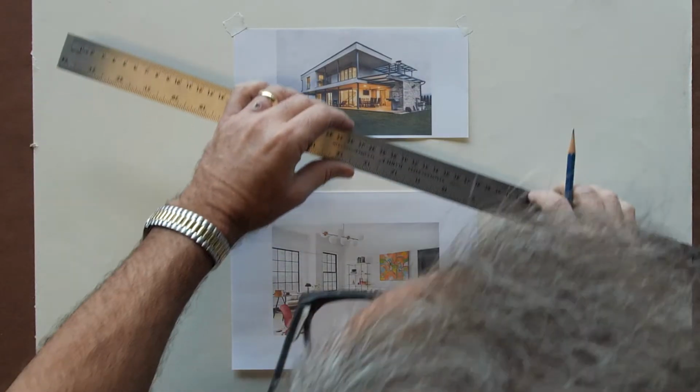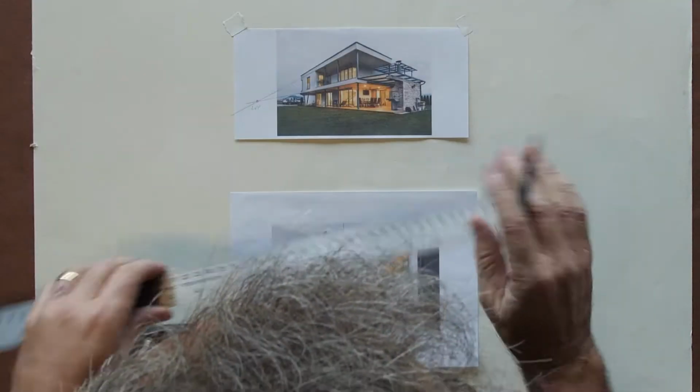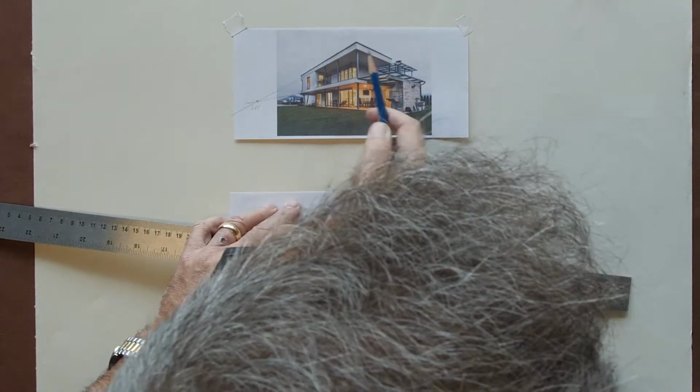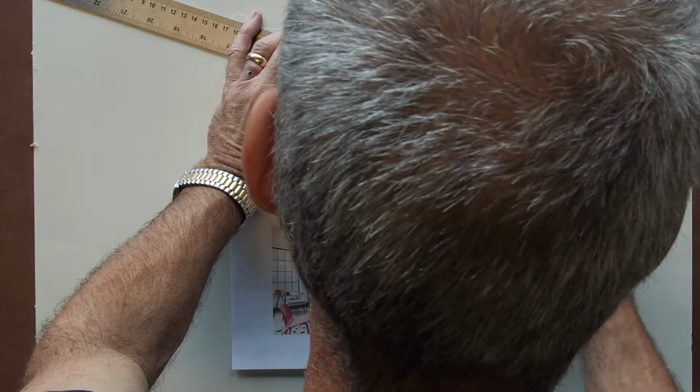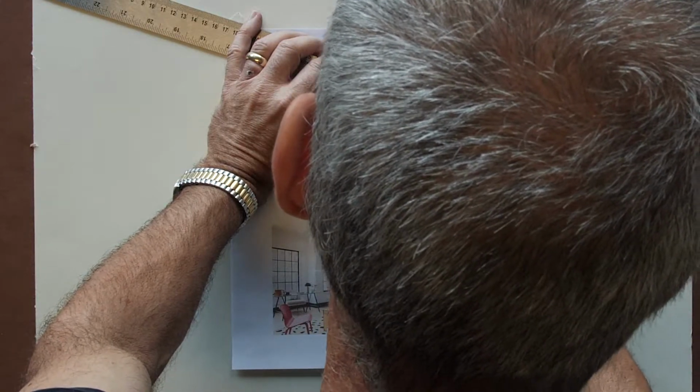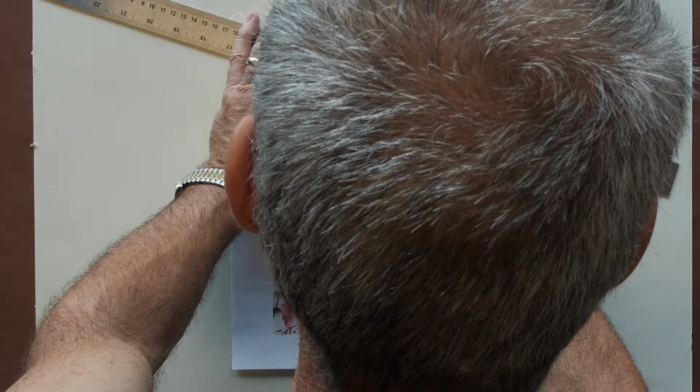Then over on this side, we want to line up. I'm going to line up on this railing here, and then maybe that, or maybe that. And you need to make sure that your ruler's right on the edge, because if you're off a little bit, it'll throw everything off.